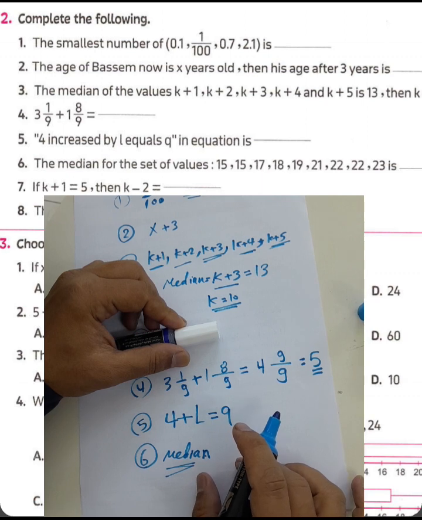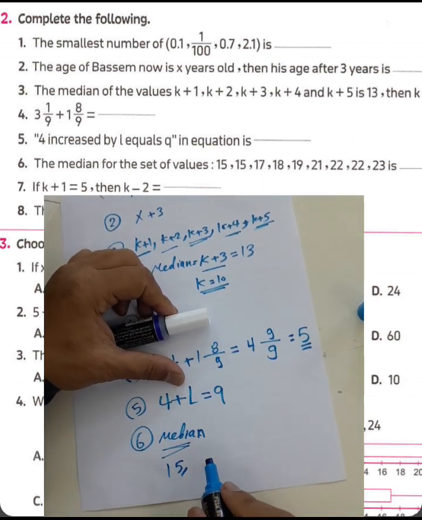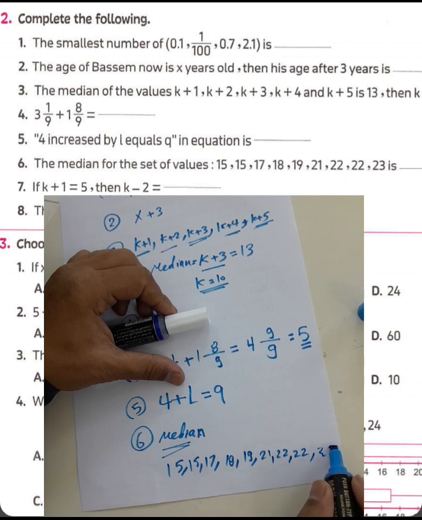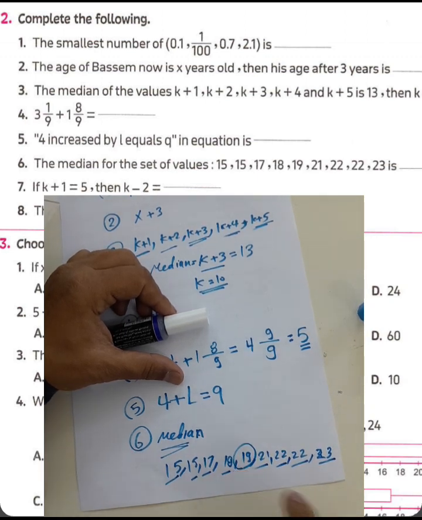Here write all the numbers ascending: 15, 15 again, 17, 18, 19, 21, 22, 22 again, 2 times, and 23. Cancel number by number from both sides, then it will be 19. Then the median here will be 19.